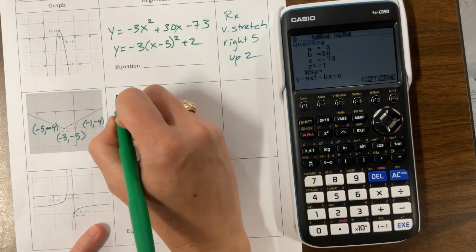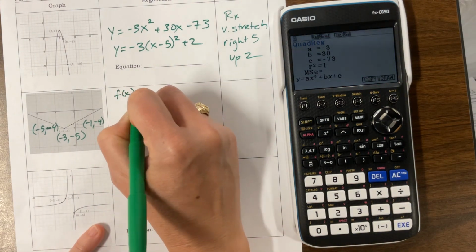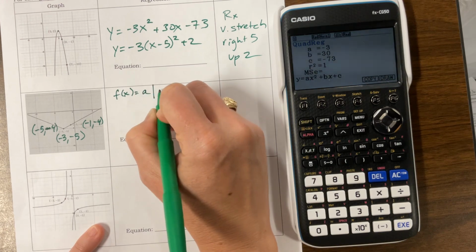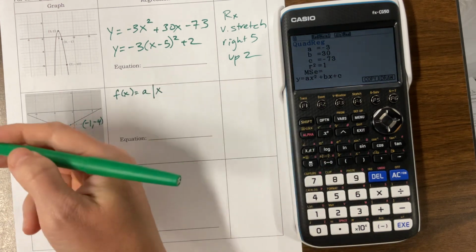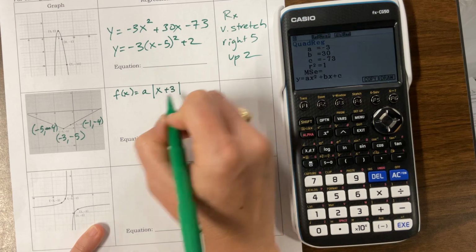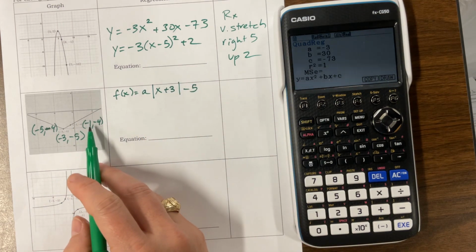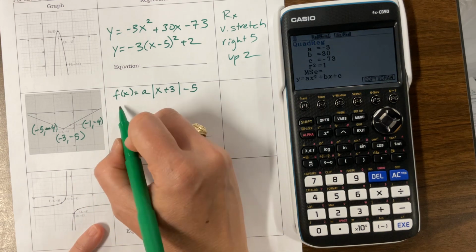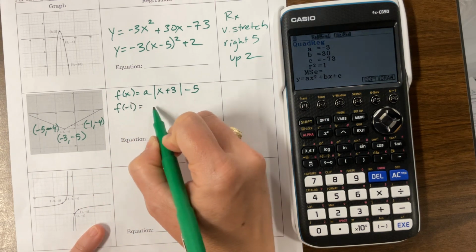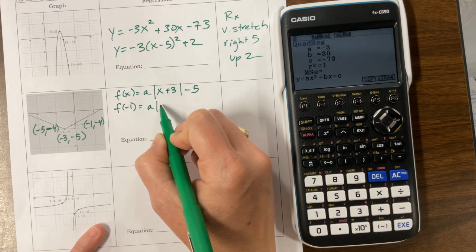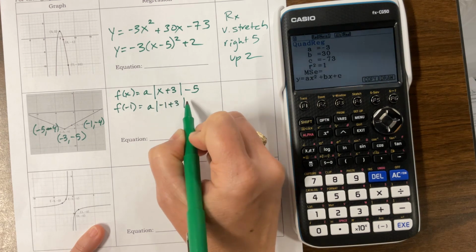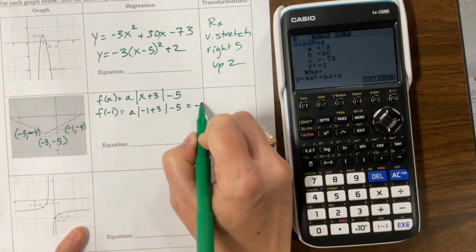So f of x would be equal to a times the absolute value of x. We shifted, so this becomes a +3 in here, and we shifted down to -5. If I plug in -1, I should get -4. So f of -1 is equal to a times the absolute value of -1 plus 3, minus 5, and this should be equal to -4.